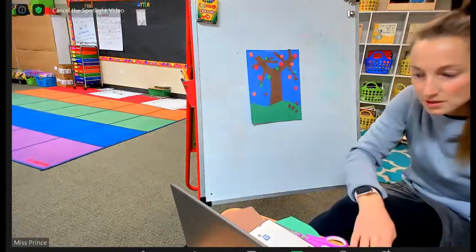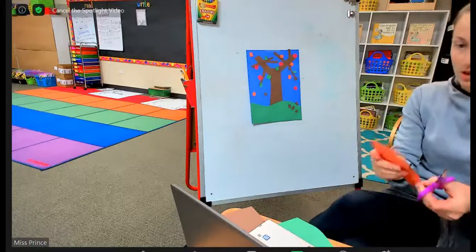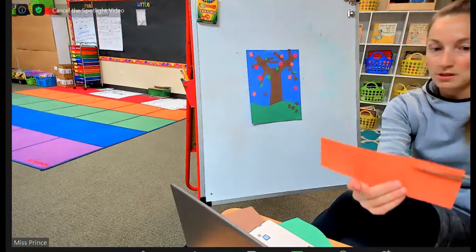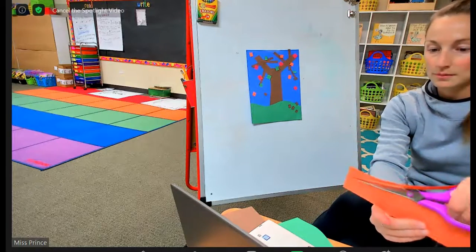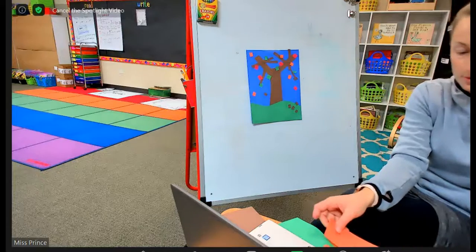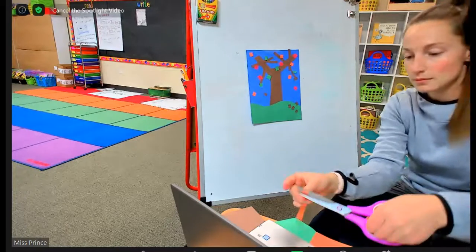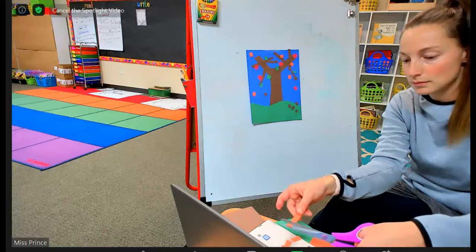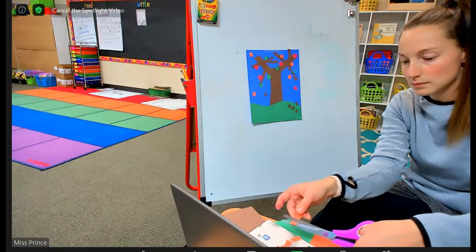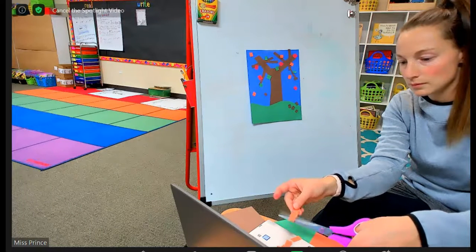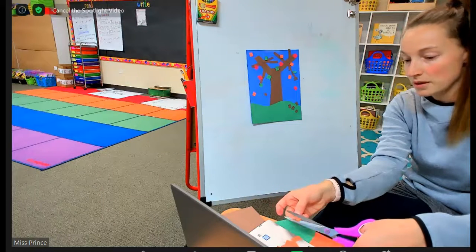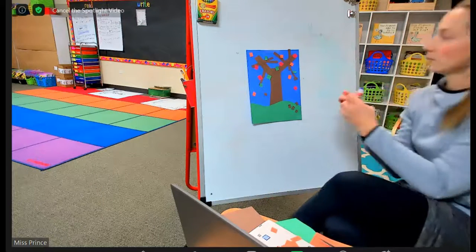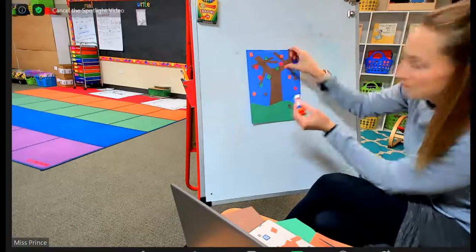I think I have time to do a little bit more, so I'm going to do just a couple more orange. And to get more leaves, you just turn your paper to the longer side. And then you can make more squares. See, that one made a lot more leaves. I'm just going to keep adding them.